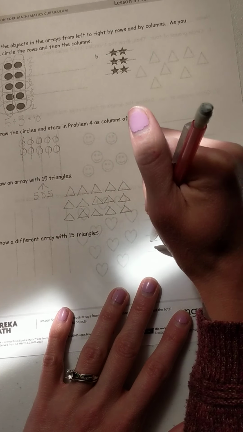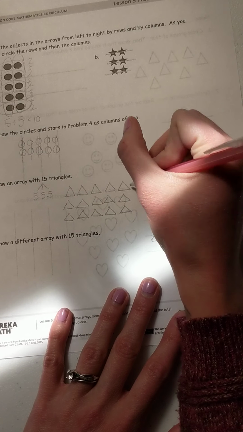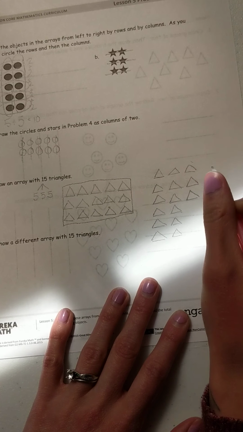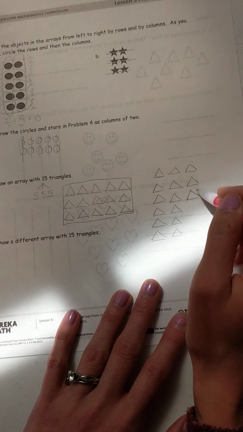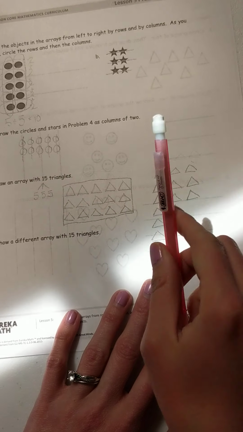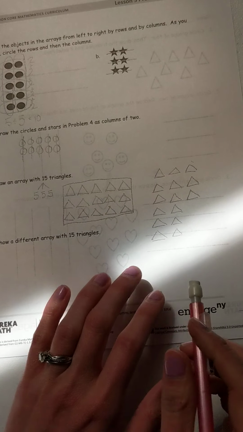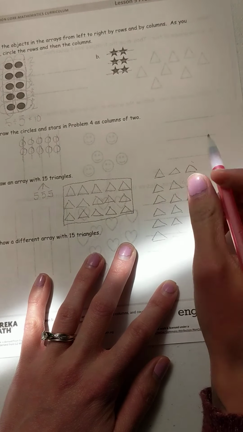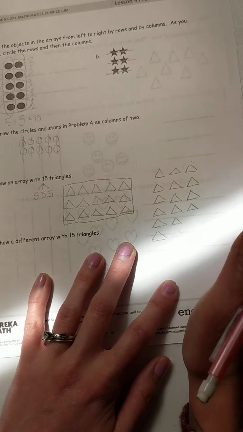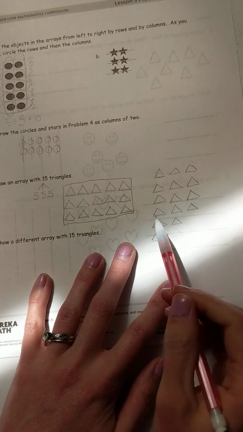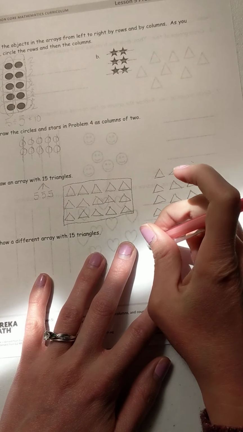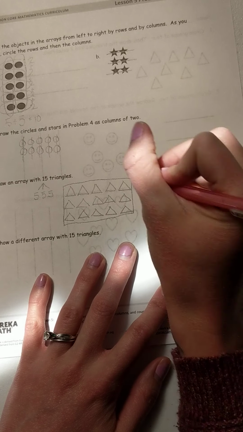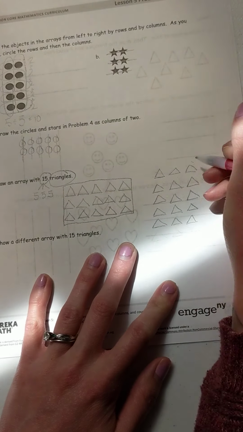This is not the right way to do it, because that doesn't make a rectangle shape with all the objects having a line that they belong in. This line is too short. This column needs to be the same size as the rest of them. So I have to move it around a little bit until I create an actual rectangle. So let me move this one up here. Oh, that's still not equal or the same, but I see if I move this one over here, then I could make the array work, and it would still have 15 triangles.